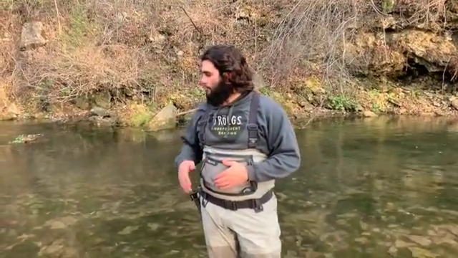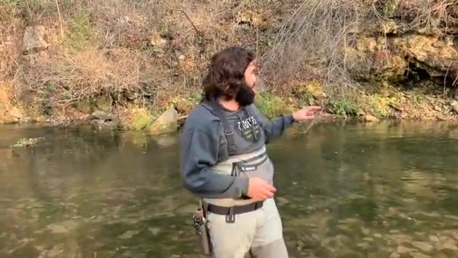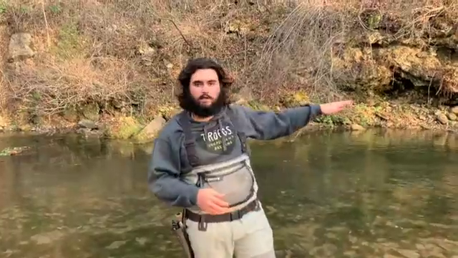And sometimes you'll find the Ephemeroptera and the Plecoptera under logs as well, whether they're waterlogged or just kind of on the edge here. Some of these trees and logs around here, they'll have Ephemeroptera and Plecoptera on them.